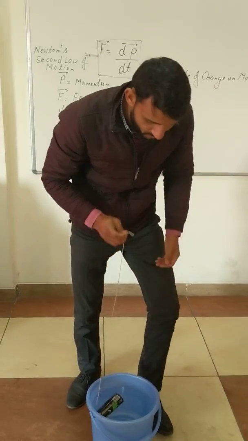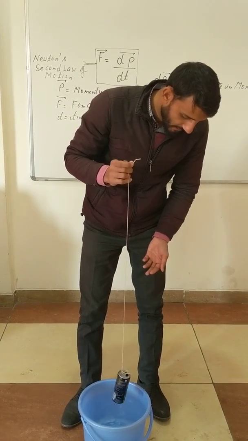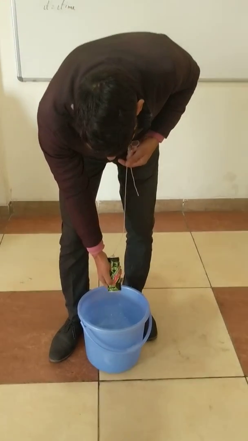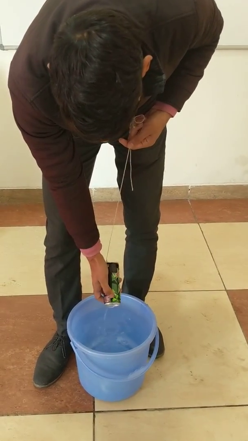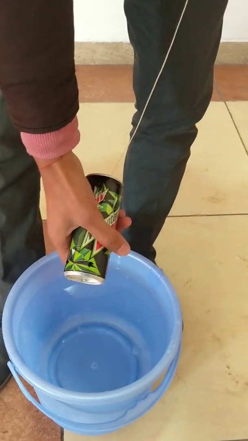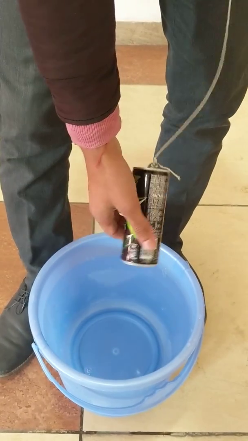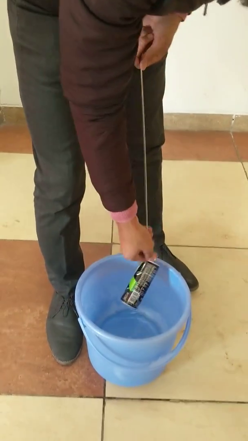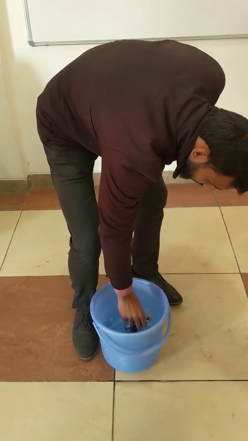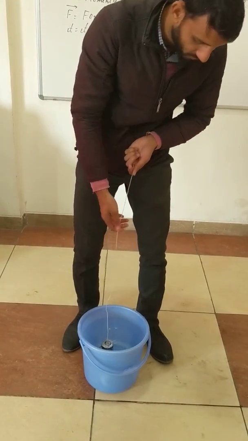Now for one more hands-on, we have a soda can, and we have made 4 holes at the bottom of the can. As you can see here, the 4 holes are made diagonally so that the can can rotate. Now we are going to fill it with water from a bucket full of water. Using this thread, I'll allow the can to come out of the water.